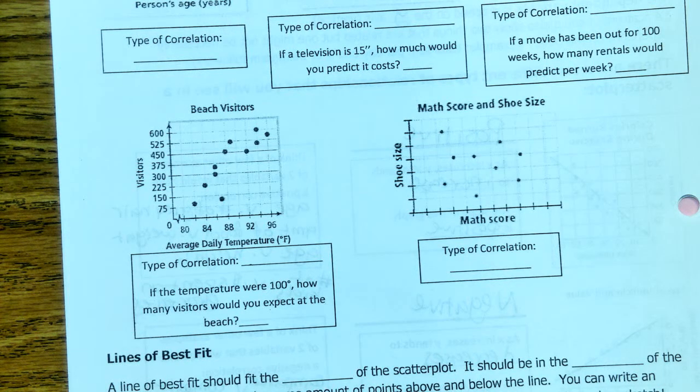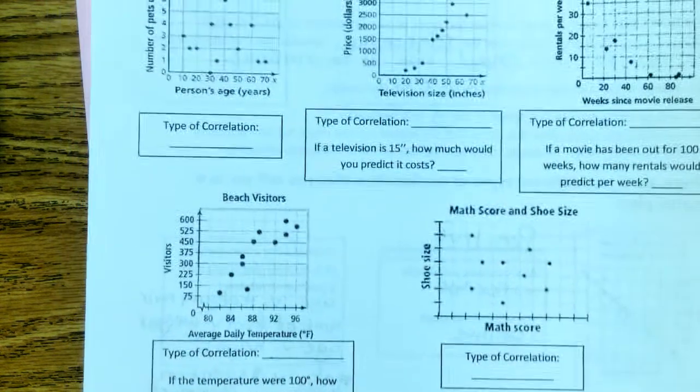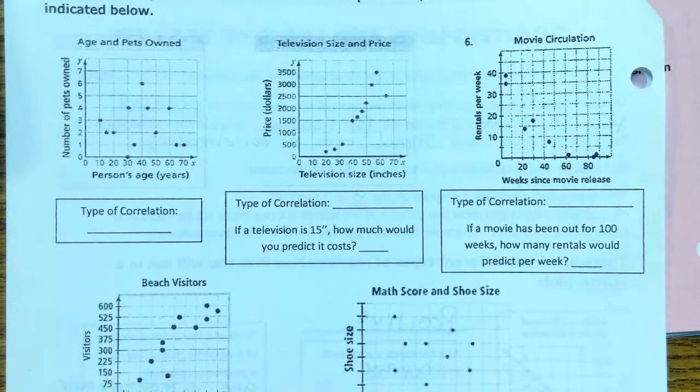Wait, are we done with our last unit that we did? No, this is still part of that. It's data. And this is our second to last unit, right? Mm-hmm. Alright, almost done.